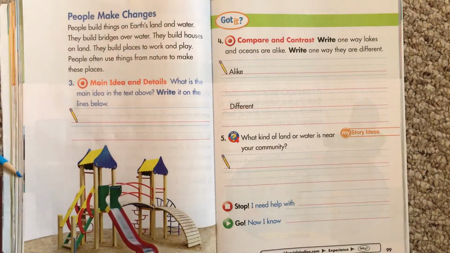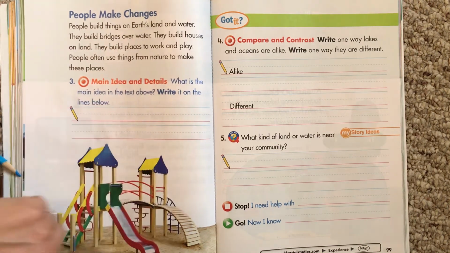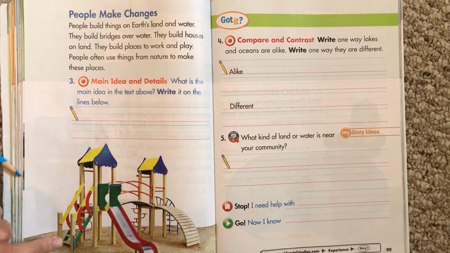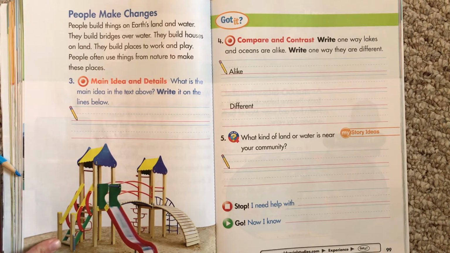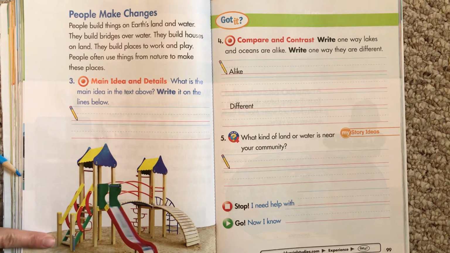People make changes. People build things on earth, land, and water. They build bridges over water. They build houses on land. They build places to work and play. People often use things from nature to make these places. So we want to take a look down here. This playground. Do you think this playground just always was there? It always existed. It came from the earth. Or do you think somebody had to make that playground?